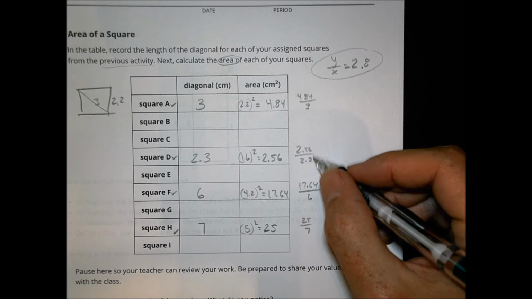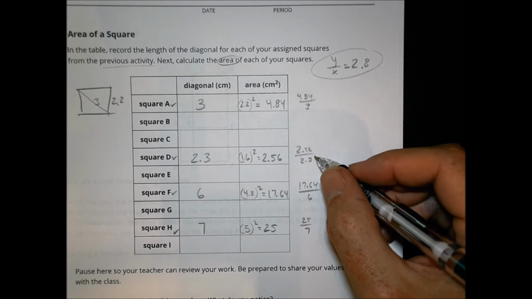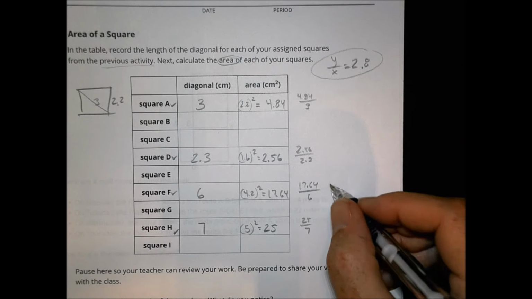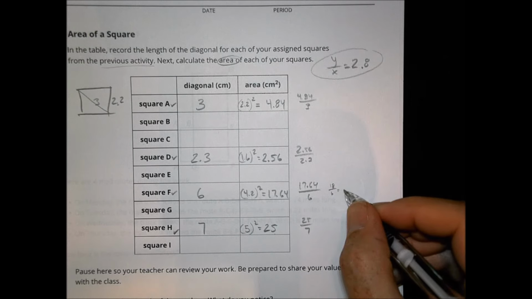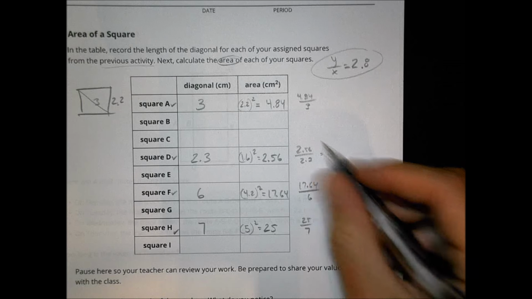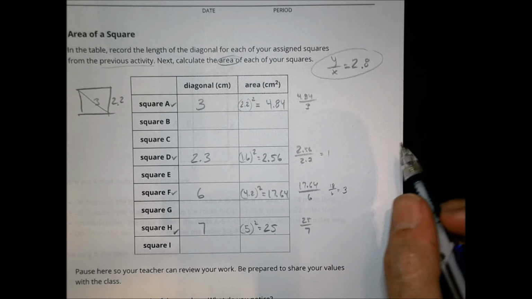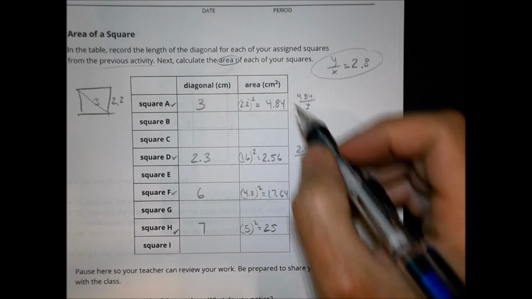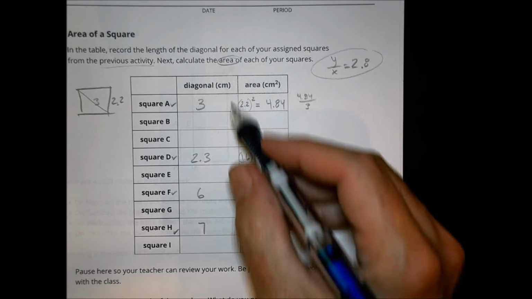There's not that much difference. 2.56, 2.3, very similar values. This is pretty close to 1. Whereas over here, if you were to approximate this, this is almost like 18 over 6, which is pretty much like 3. So if that one's 1 and that one's 3, we can see the relationship is not as firm as what we had with the perimeter and diagonal value before. Okay, so there's our area, and here is our diagonal.